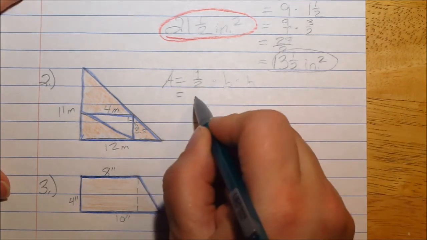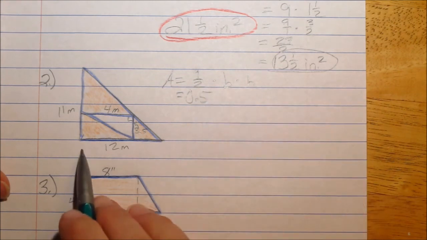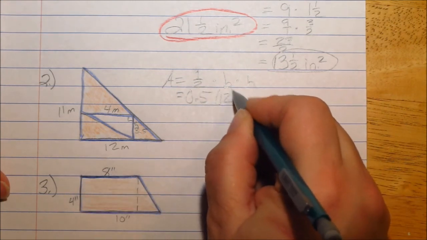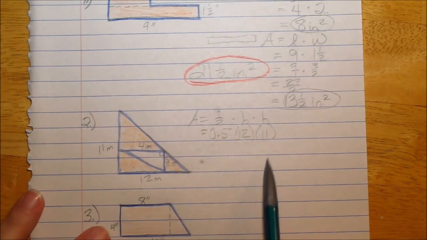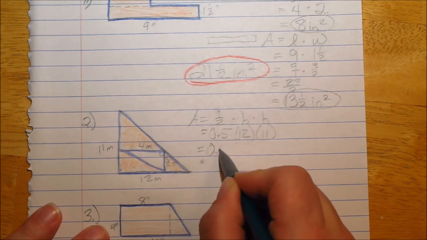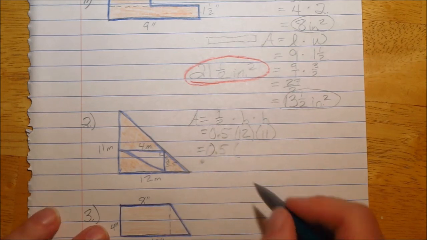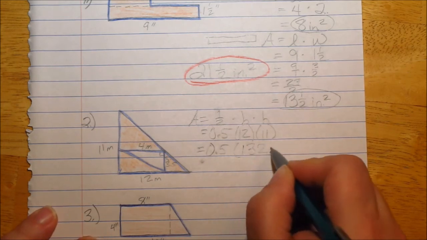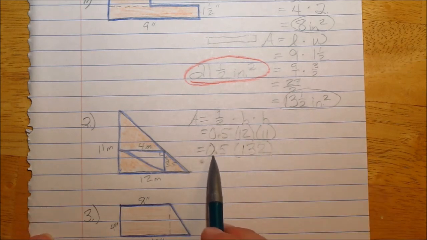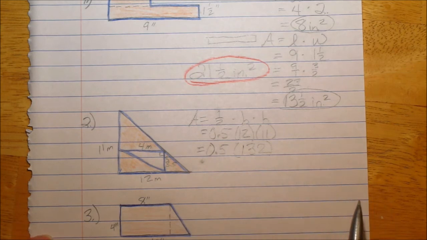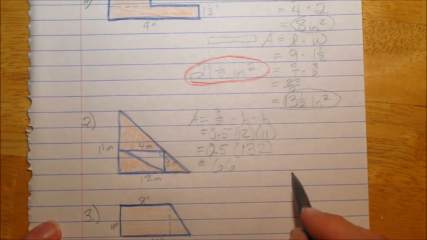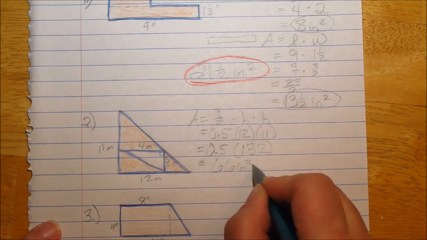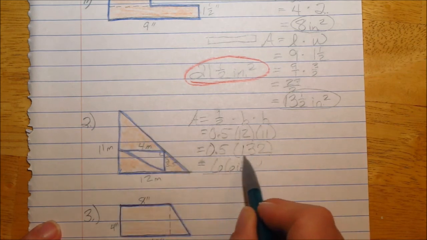Alright, so I'm going to convert that 1/2 to 0.5. The base is 12 meters and the height is 11 meters. So I'm going to go ahead and multiply my two whole numbers. I'll bring this down. 12 times 11 is 132. And now multiplying 5/10 times 132 is the same thing as saying what is half of 132. And half of 132 is 66. So the large shaded triangle here is 66 squared.